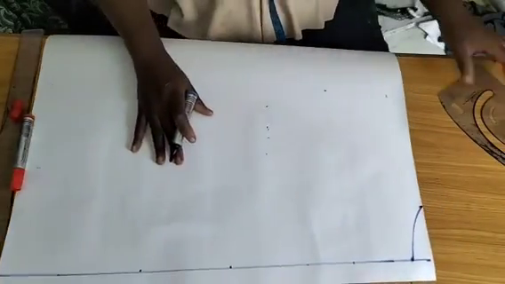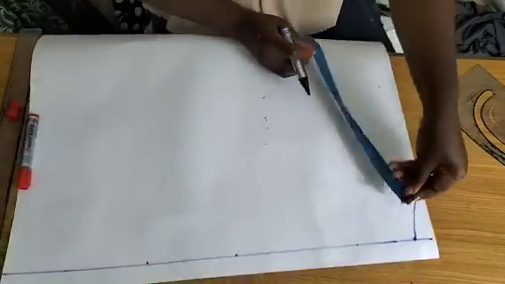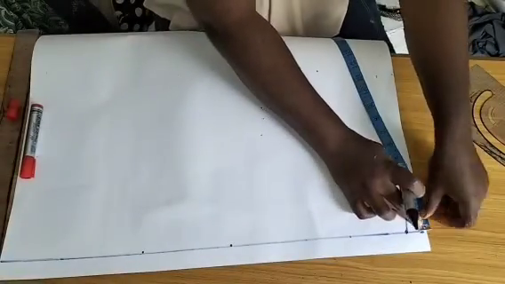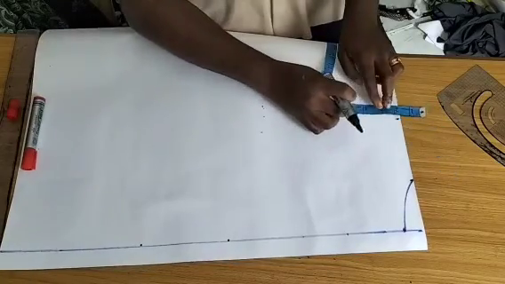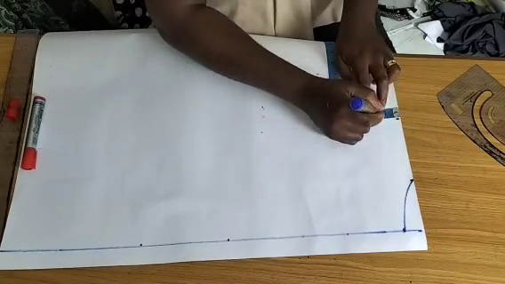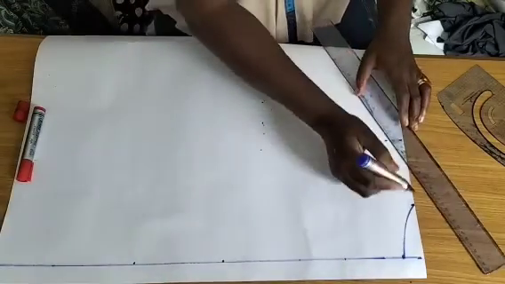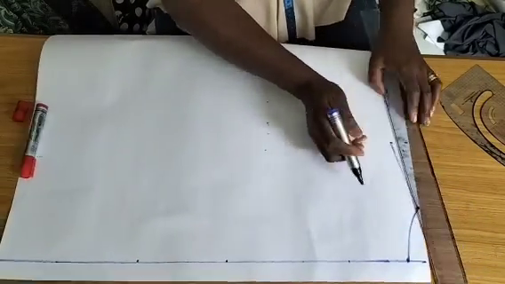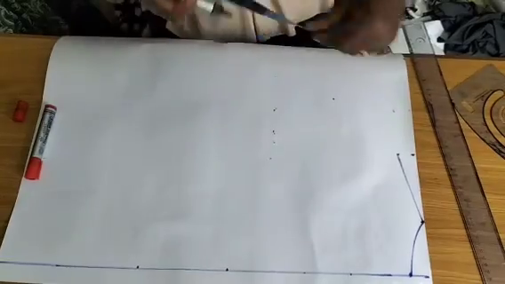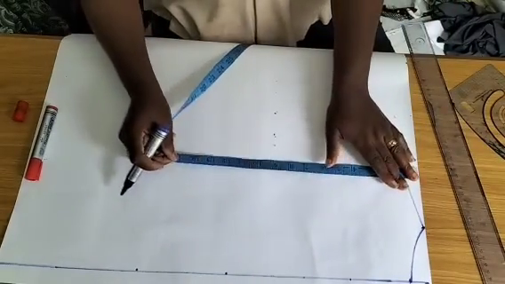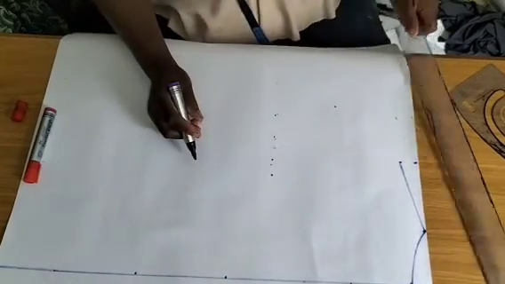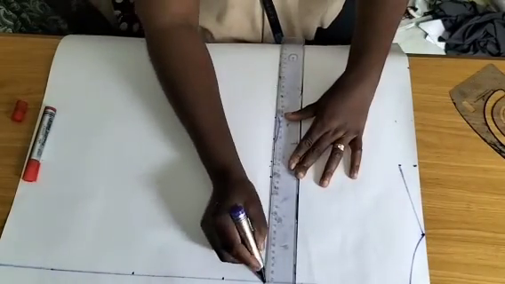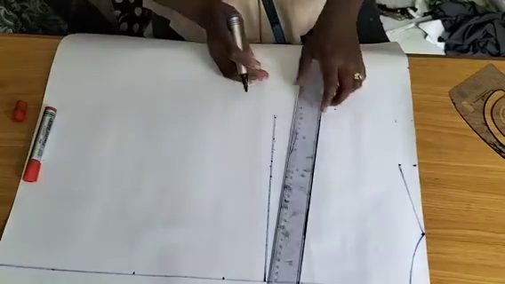Okay, all right, so there I've connected my neckline, and I want to measure from here. I'm measuring my shoulder. So at my shoulder line, I'll just step down by 1 inch, and I'll connect as well. So I'll come down from the shoulder. I'll be taking my chest measurement for the back, and I'm going to connect.